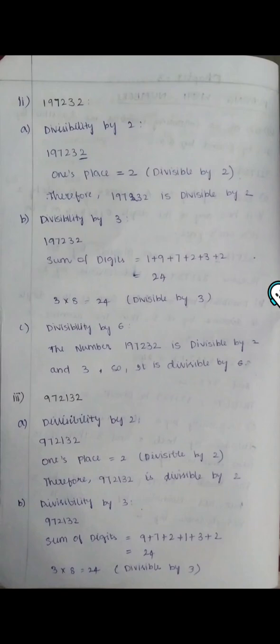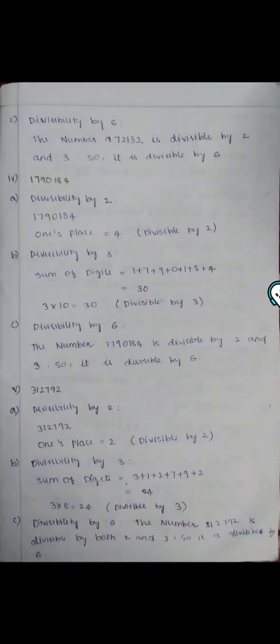And the next bit is 972132. Divisibility by 2. If we check here, the ones place digit is 2, which is satisfying the condition of 0, 2, 4, 6 or 8, any of the numbers. The number is ending with 2, that means the ones place is 2, so it is divisible by 2. Divisibility by 3. If the sum of the digits is divisible by 3. If we add all these digits, we are getting 24, and 3 8s are 24, which is divisible by 3. And divisibility by 6. The number 972132 is divisible by 2 and 3. So it is divisible by 6.